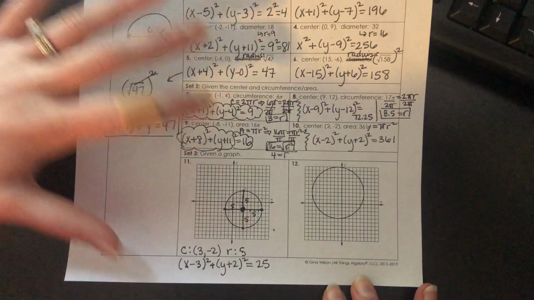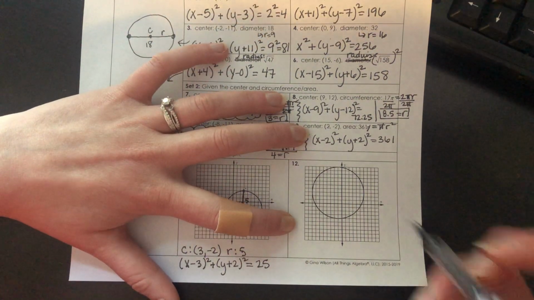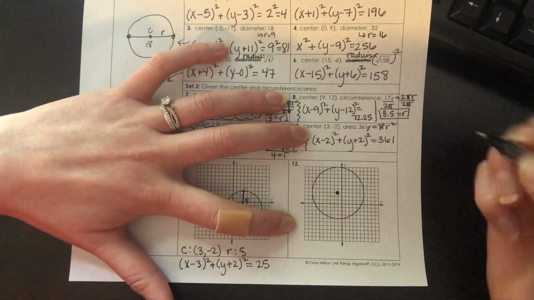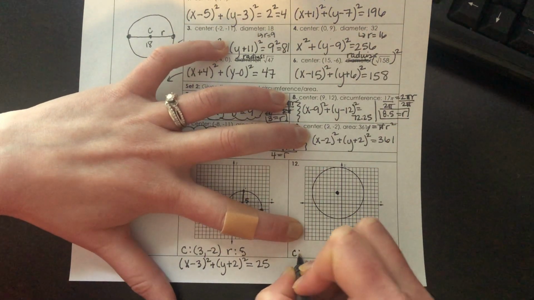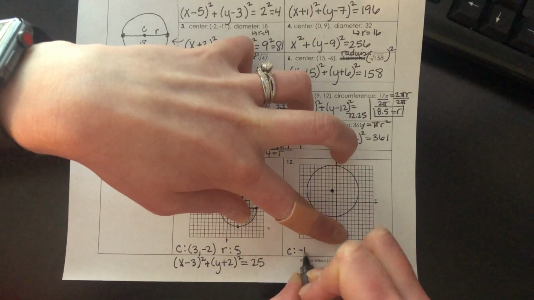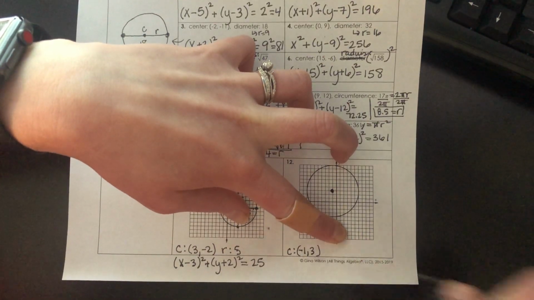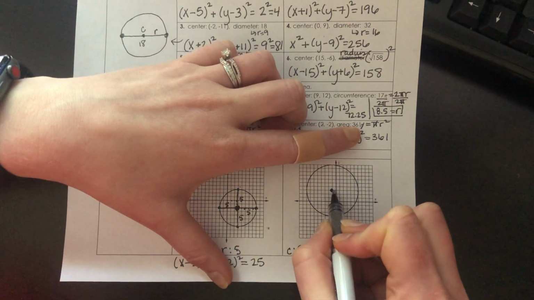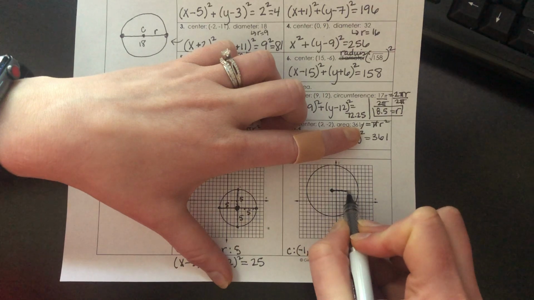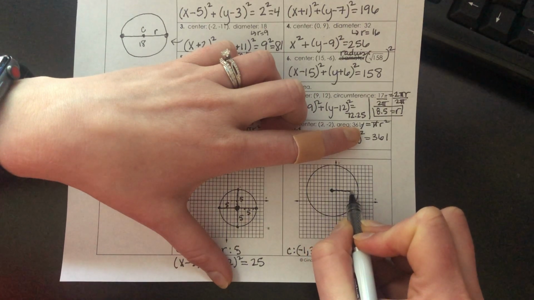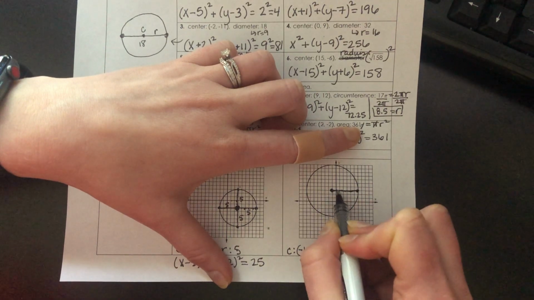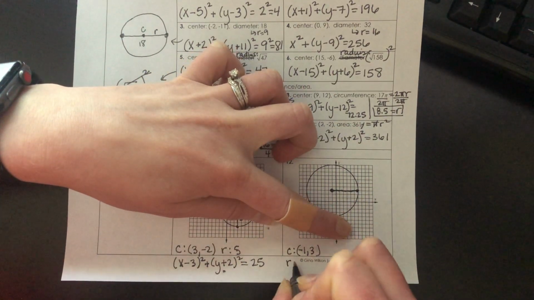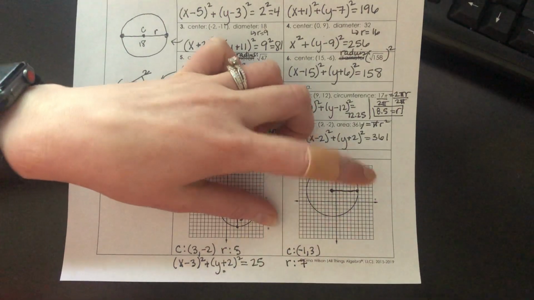All right, so your center is negative 1, positive 3. And if I count from the center to any point on the circle, I get 1, 2, 3, 4, 5, 6, 7. Yep, make sure I counted that right. Okay, so my radius is 7.